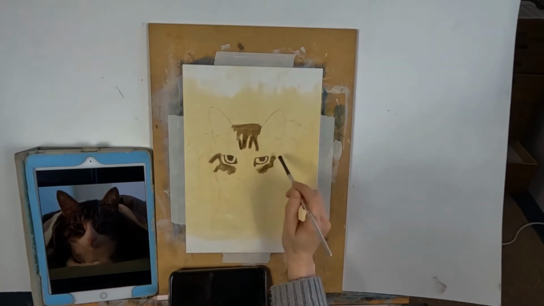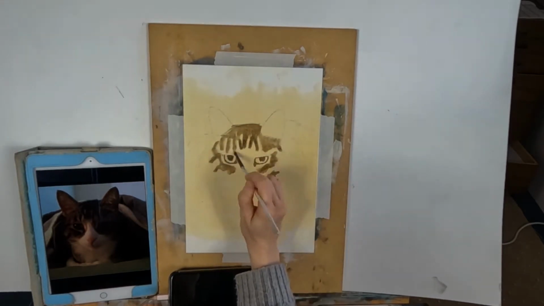Today I'm going to be painting this lovely cat under this blanket.